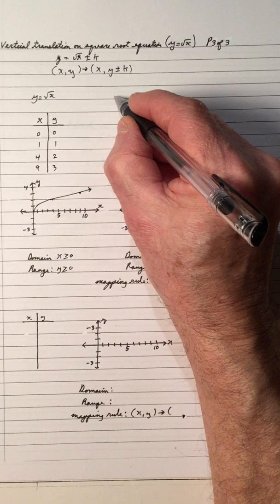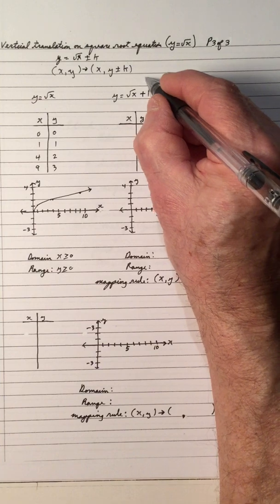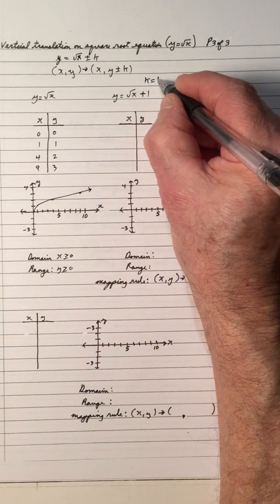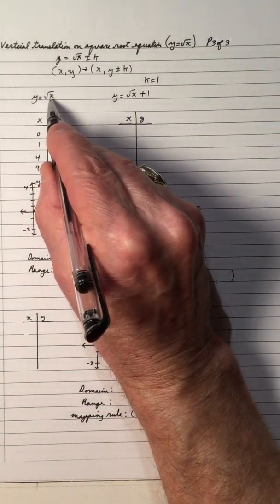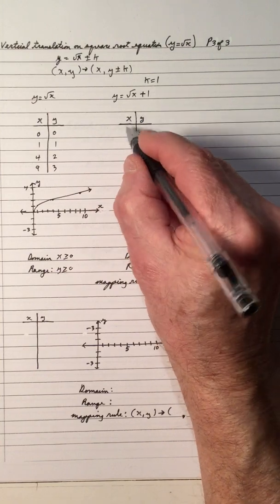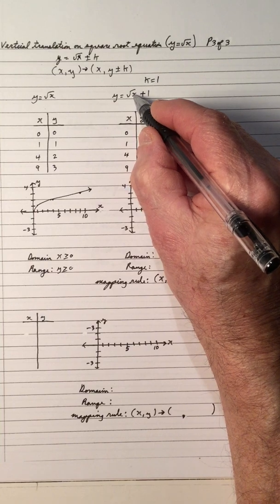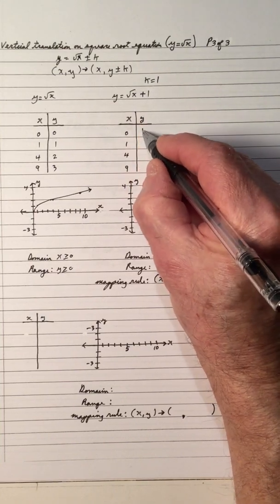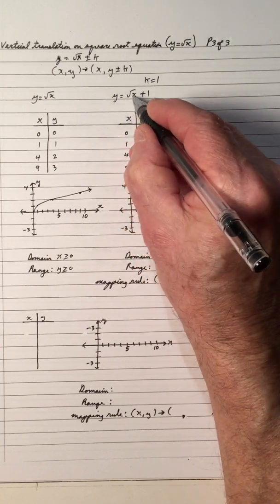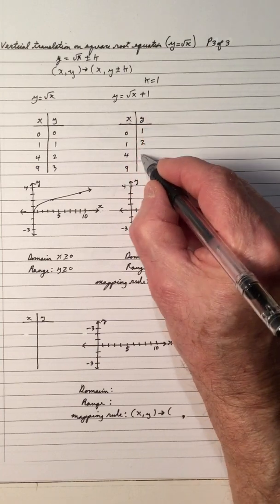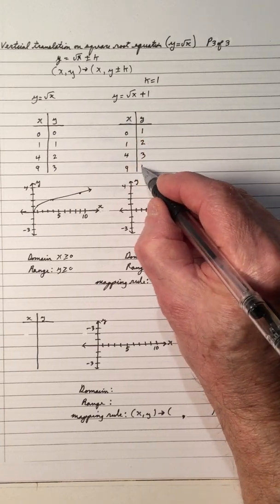Let's look at if we go y equals root x and we add 1. So k is 1 in this case. So what happens? Notice the x is x, that's root x. The x values are not changing: 1, 4, and 9. Put a 0 in. Square root of 0 is 0. 0 plus 1 is 1. Put a 1 in. Square root of 1 is 1. 1 plus 1 is 2. Put a 4 in. Square root of 4 is 2. 2 plus 1 is 3. Take a 9, sub it in. Square root of 9 is 3. 3 plus 1 is 4.